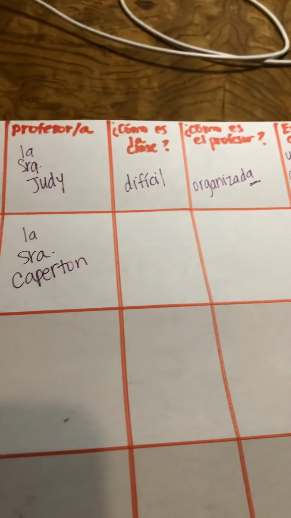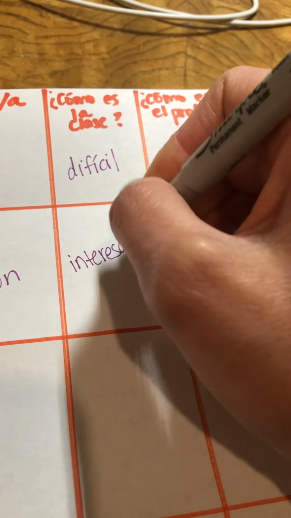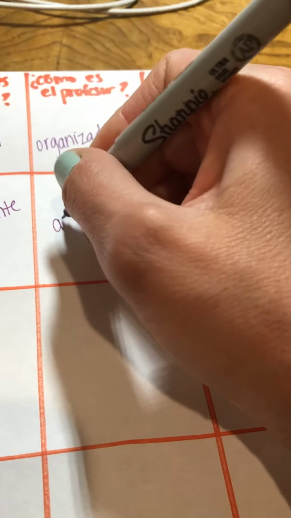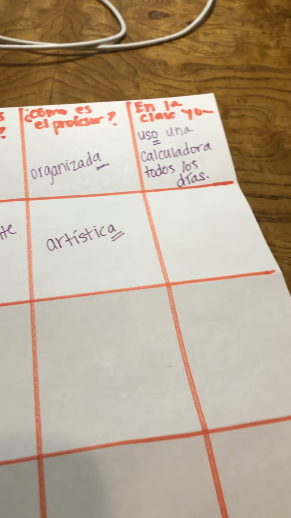All right, ¿cómo es la clase? How's the class? I would say it is interesting, so I'm going to say "interesante." And Miss Caperton, she's very talented, or let's say she's artistic. She's "artística." Let's hope she is. I know she is. And in the clase, yo, in the class I.